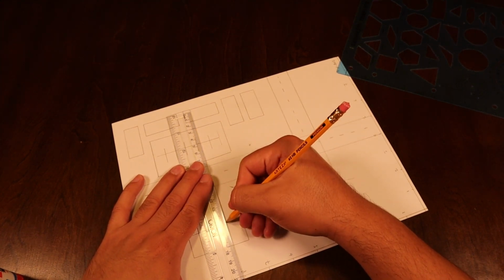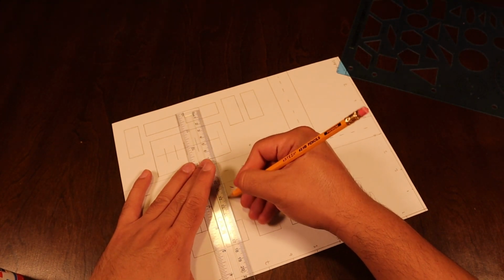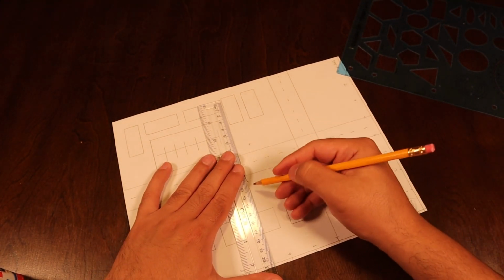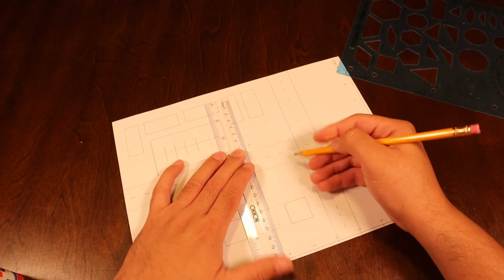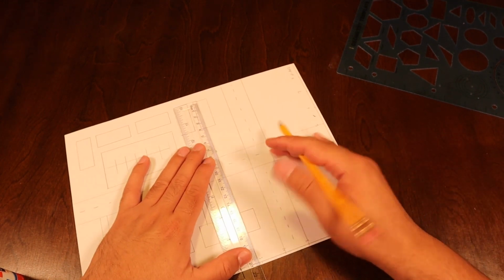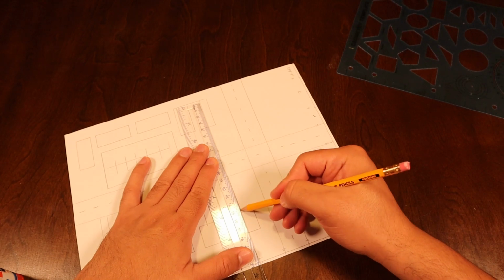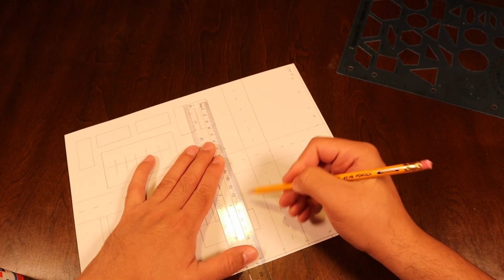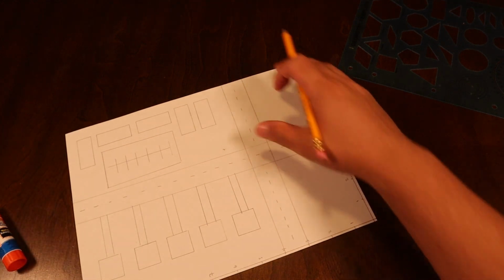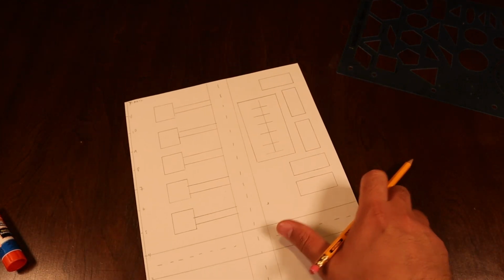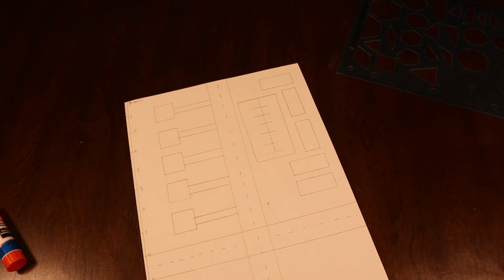So this can be either a walkway or a driveway. All of these neighborhoods, they're very close to the shopping center, so not much of a commute. All right, so there we go. We have our housing.